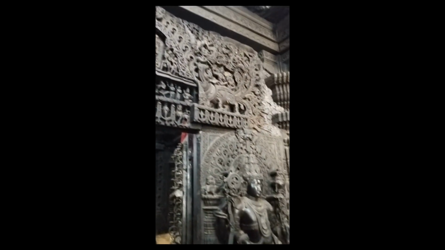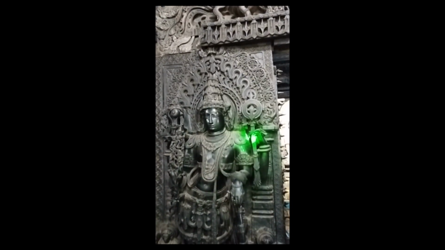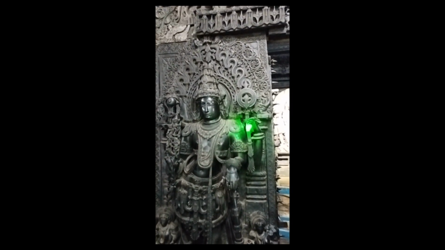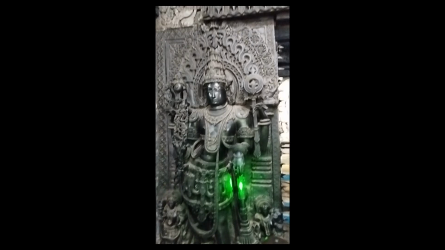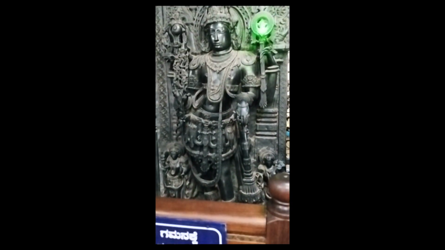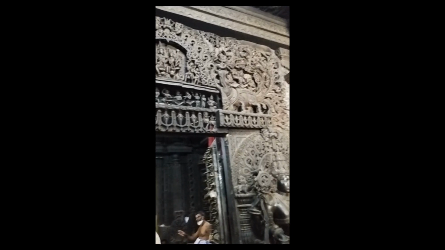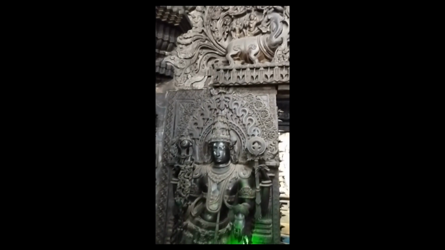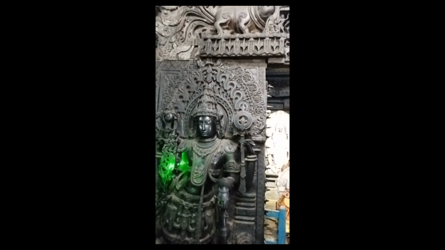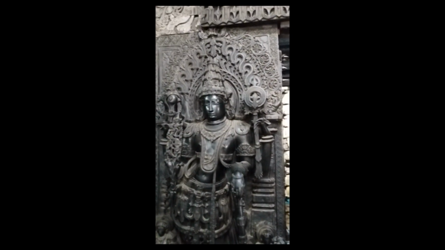Even here you can see the Dwarpala. Look at the nails, like modern ones. The Dwarpalakas hold the mace, the discus, the flower and the conch: Gada, Padma, Shankha, Chakra, the weapons of the Dwarpalakas.